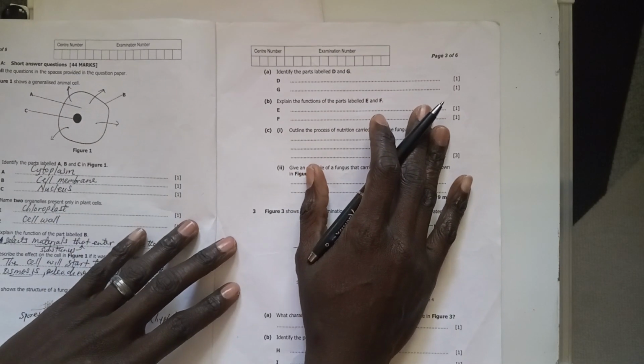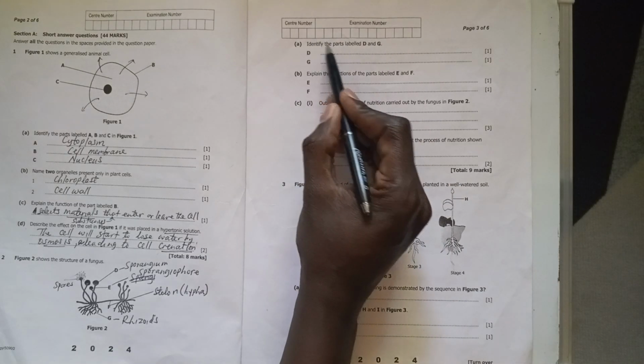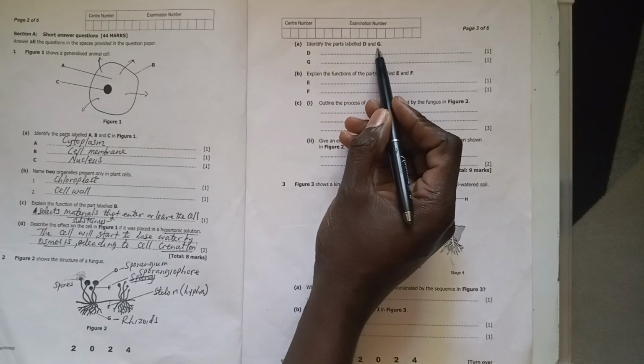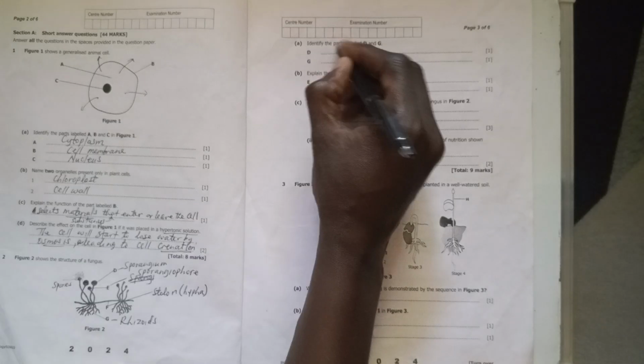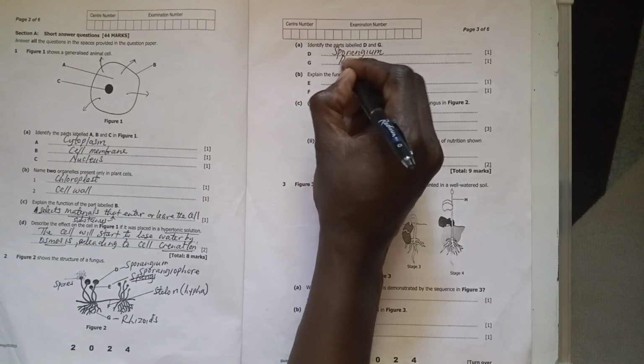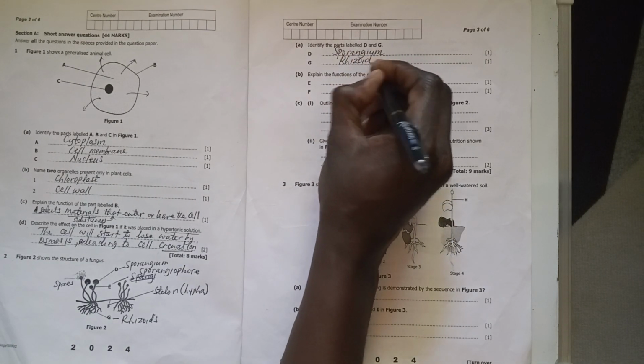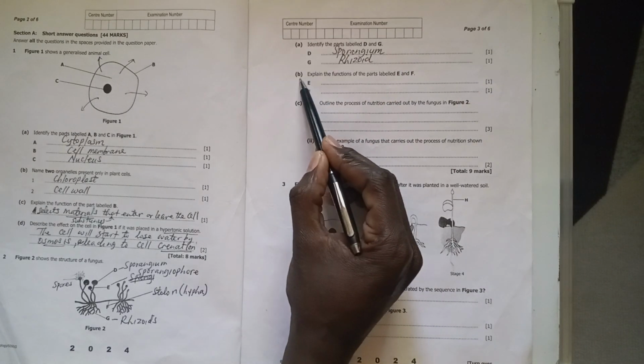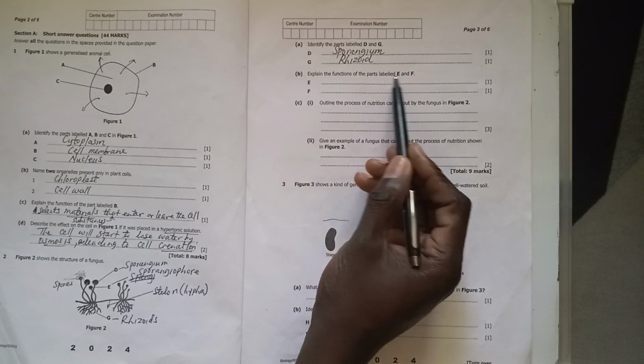Now, after identifying that, we can now answer the question as they wanted us to do in this exam. It was simply saying identify the parts labeled D and G. So what is D? D is simply the sporangium. Then G is representing the rhizoids. Then B says, explain the function of the parts labeled E and F. So what is the part played by E and F? That is what the question is asking us there.